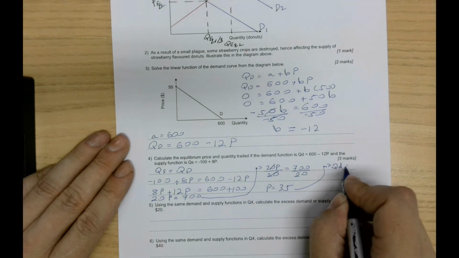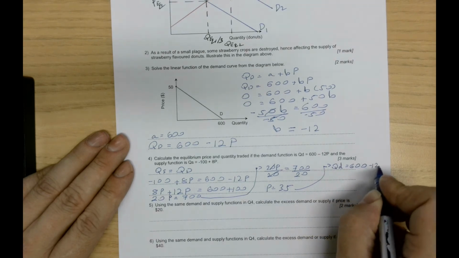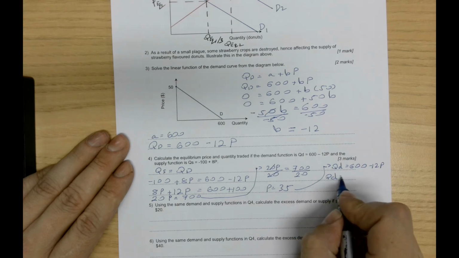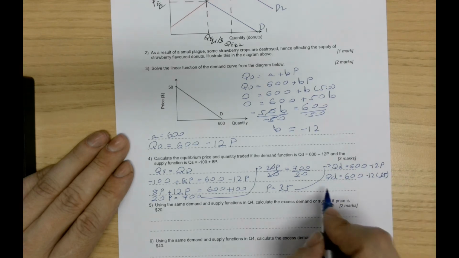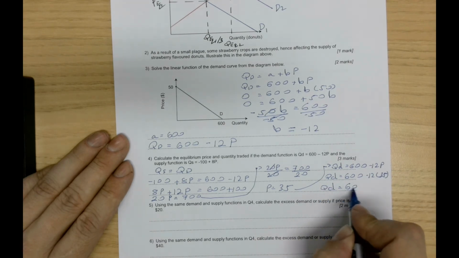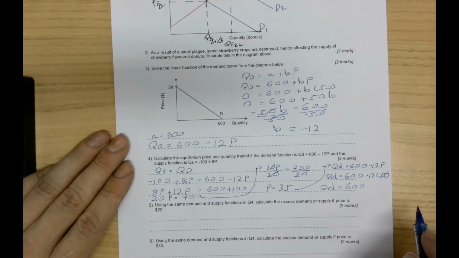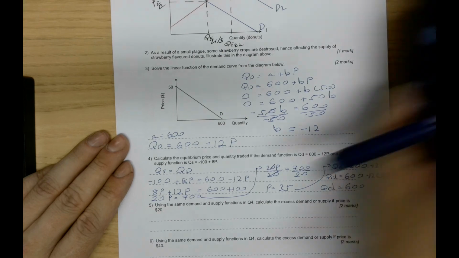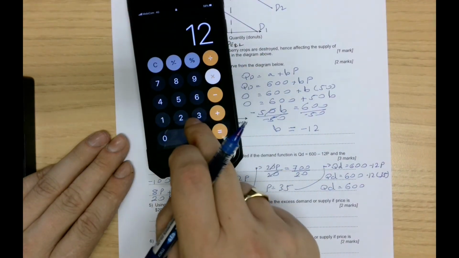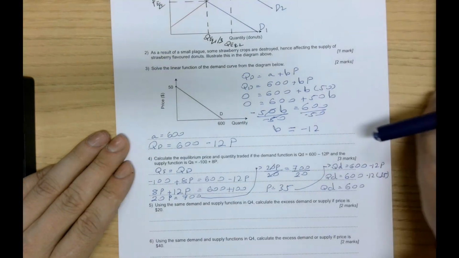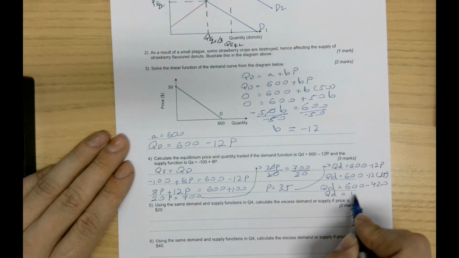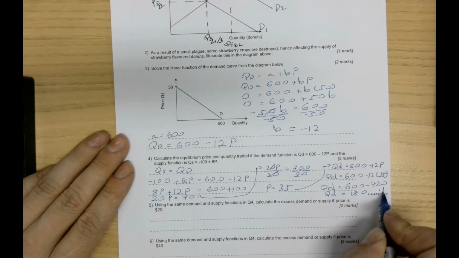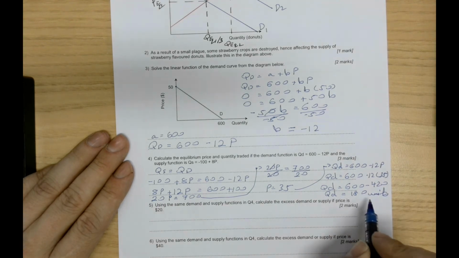QD equals 600 minus 12P. QD equals 600 minus 12 times 35. 12 times 35 equals 420. So QD equals 600 minus 420, which equals 180 units. Okay, that's the equilibrium quantity, and this here is the equilibrium price.